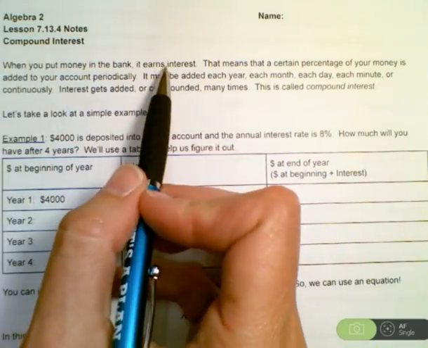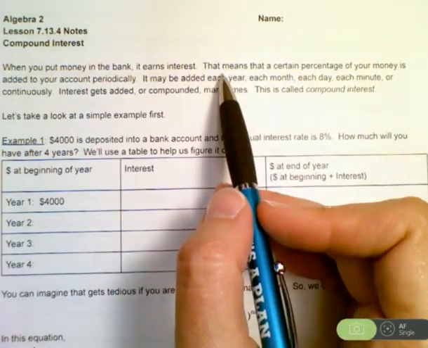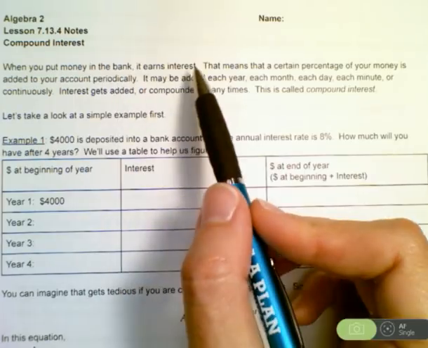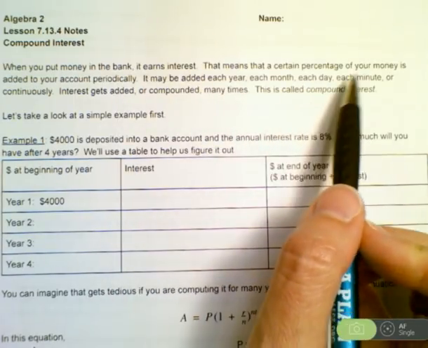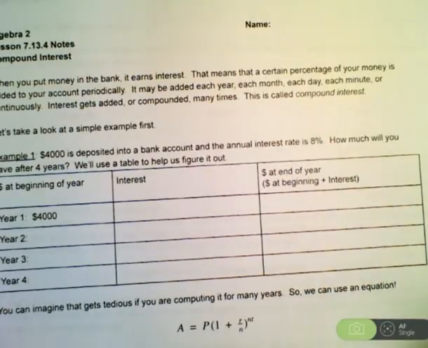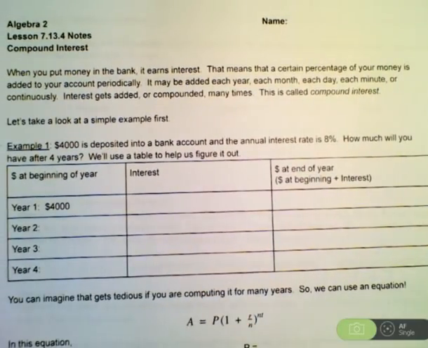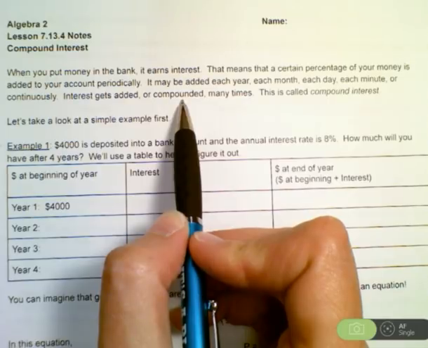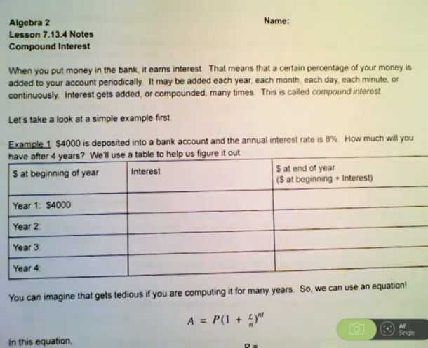When you put money in the bank, it earns interest. Interest means that a certain percentage of your money is added to your account periodically. It could be added each year, each month, each day, each minute, continuously, each hour, twice a year. There's lots of possibilities. But however many times your money is getting added, that's the interest getting added. Another way of saying that is we say it's compounded. So it's compounded frequently, and this is called compound interest.